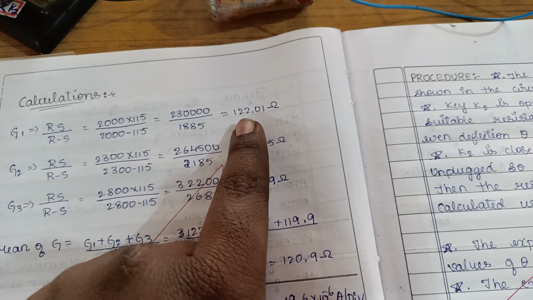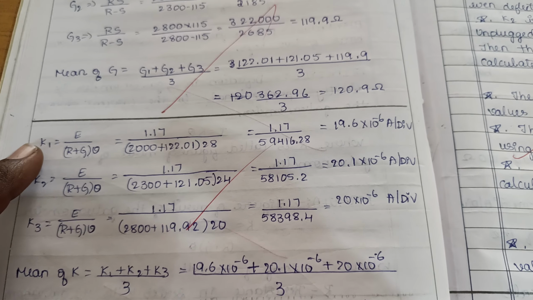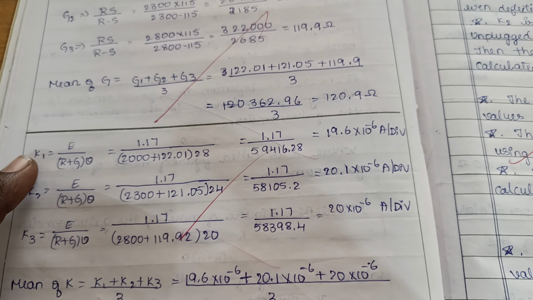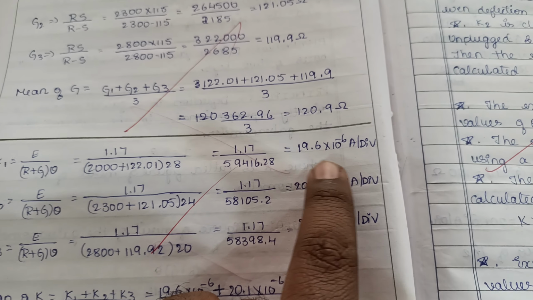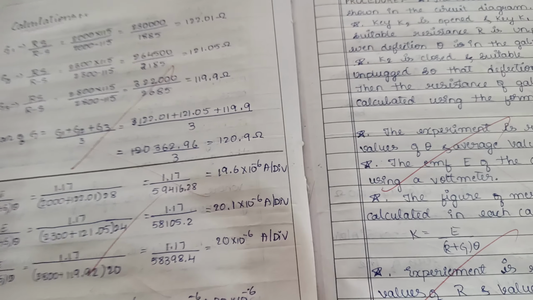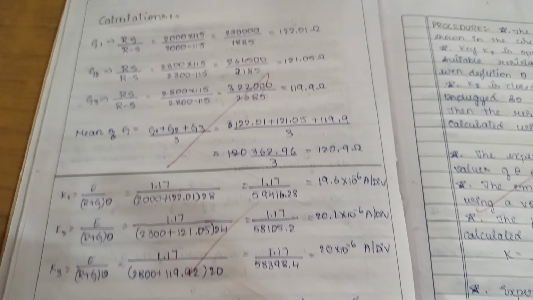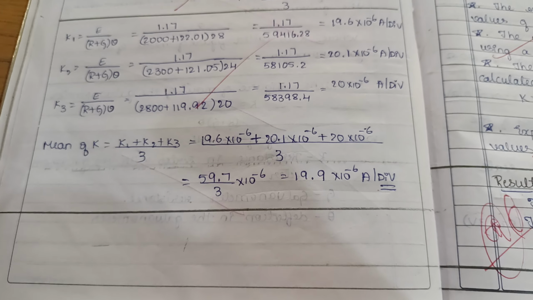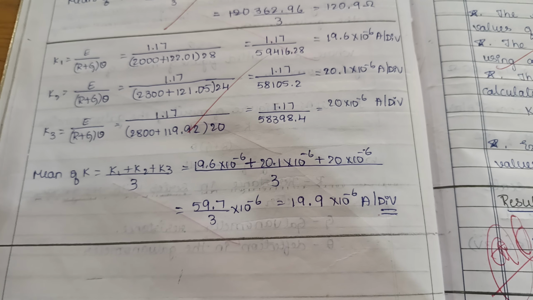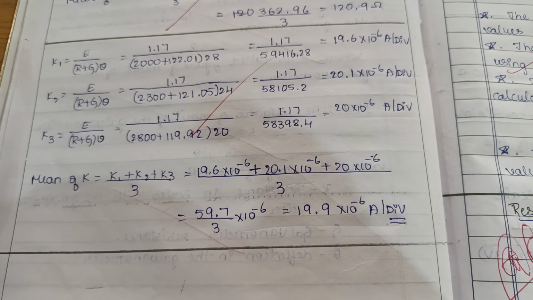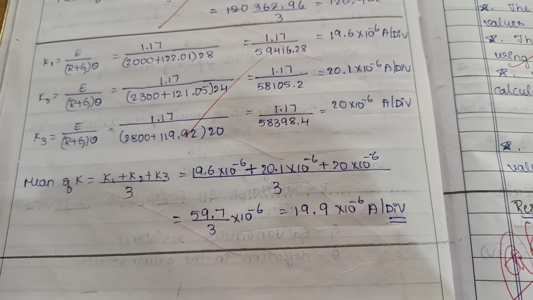By using the proper formulas, they calculated the resistance of the galvanometer G, and after finding G, they are supposed to find the K value. It is known that the K value should be in terms of microampere, and it is nearly 20 microamperes. You have to repeat this for 3 trials, and finally take the mean value, that is, K is equal to the figure of merit in trial 1 plus trial 2 plus trial 3 divided by 3.